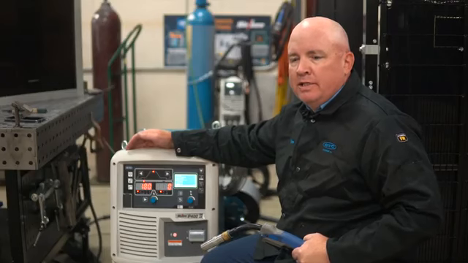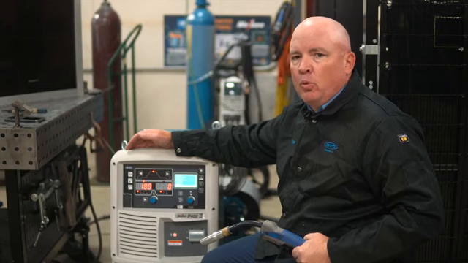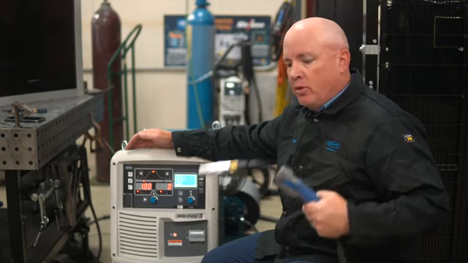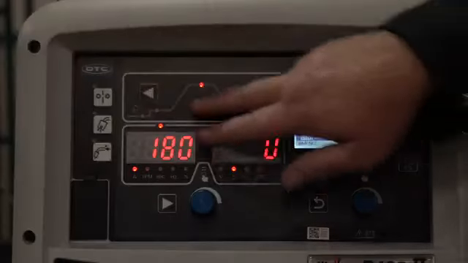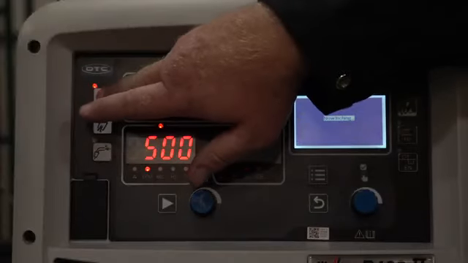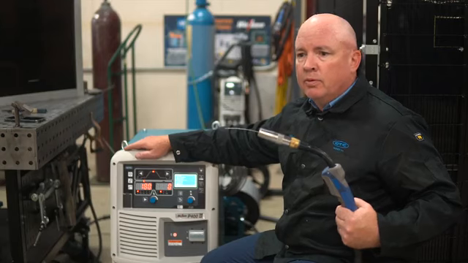One thing that OTC is known for is our ability to weld aluminum and feed it through our 13-foot gun without having a push-pull gun. I can push our inching button and feed aluminum without any problems right through our gun.